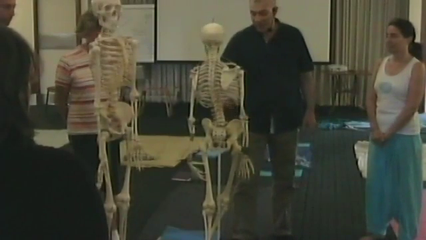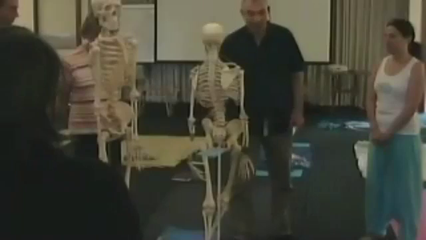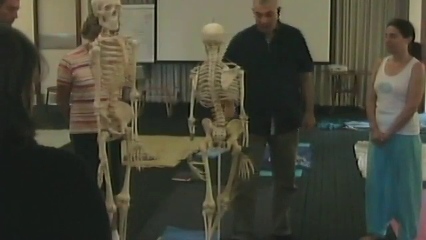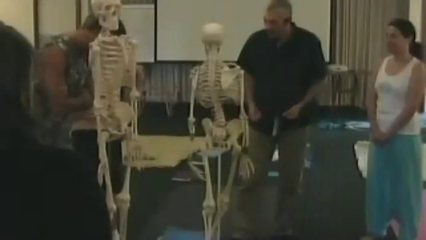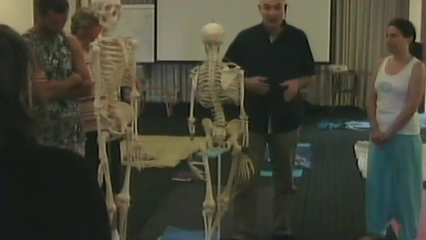Getting a visual sense of what a pelvis is, or getting a felt sense of what the pelvis is, something that most of the population has no idea about.